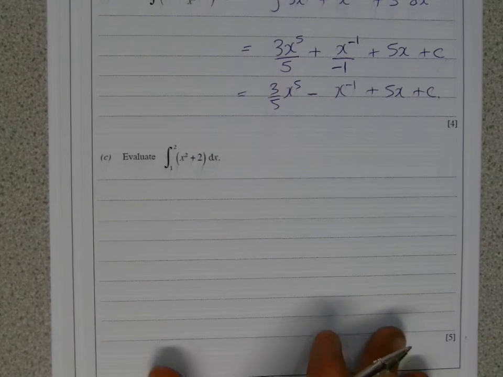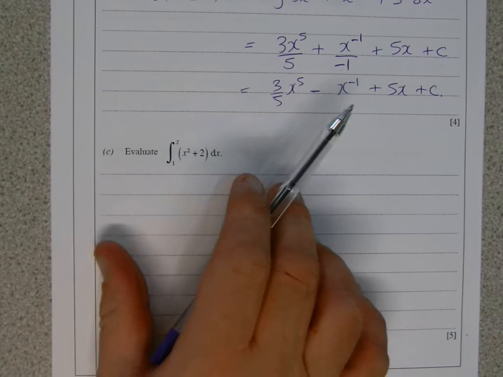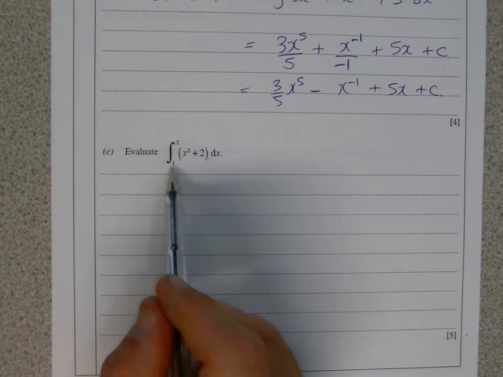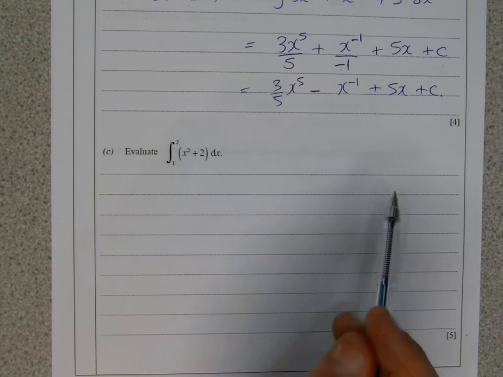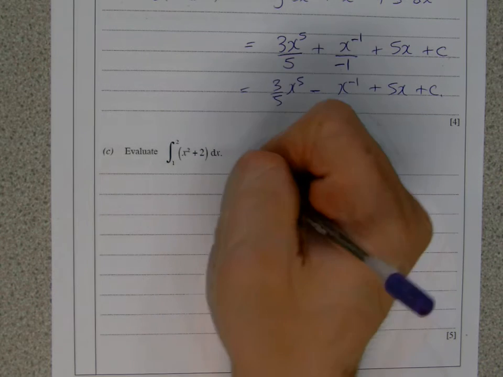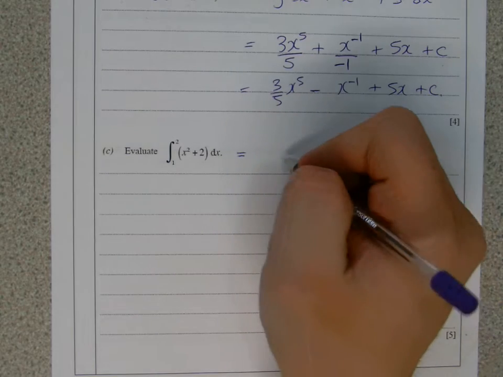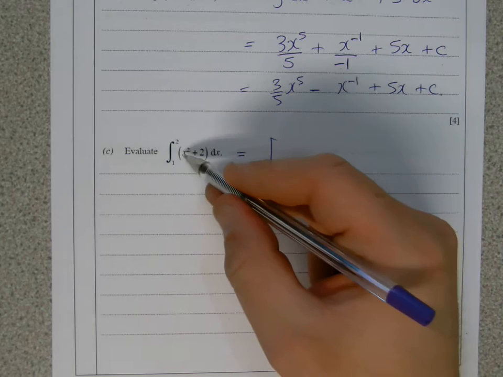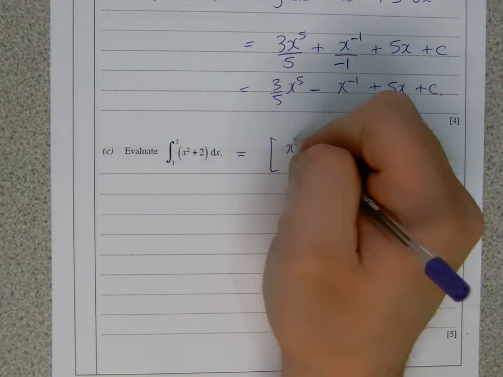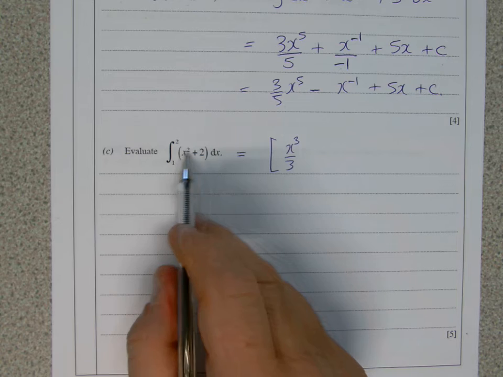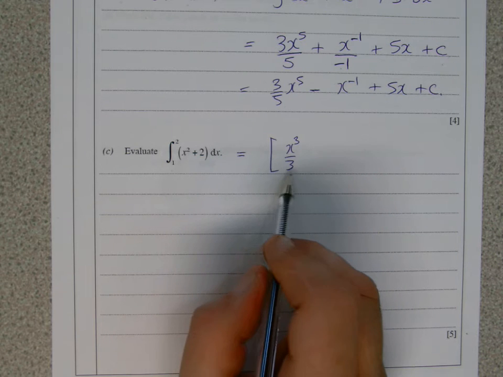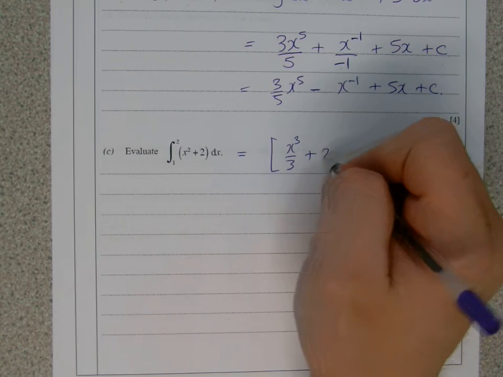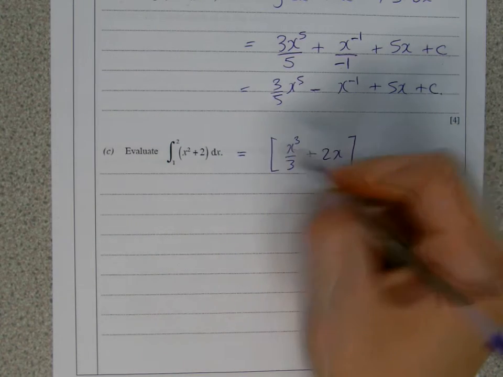Part C. Now part C, they are asking us to work out what we call a definite integral. That means you've got limits there. And if you've got limits, you don't need to write a plus c at the end. So what you do is you put a box. It's important to have a box, and we integrate this. So x squared becomes x cubed over 3. You raise that by 1, and you get 3 and divide by 3. And then the 2 becomes 2x, and you don't need a c. There's no need for it when you've got limits.